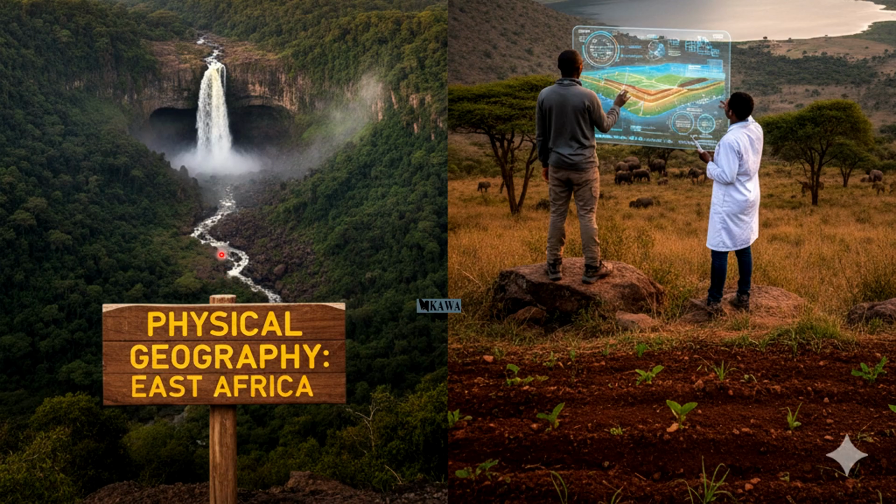This branch focuses on the natural features of the earth. And which ones are these? Of course, we are looking at natural features like the mountains, the rivers, the climate, the soils, which form part of that kind of ecosystem.